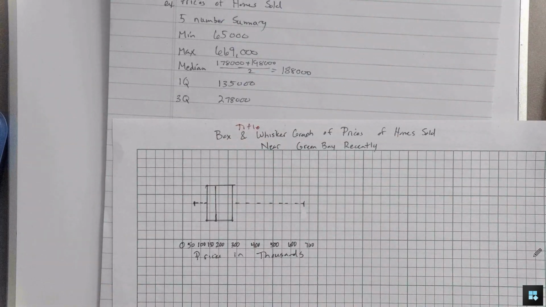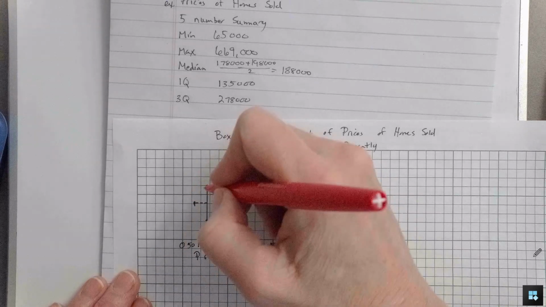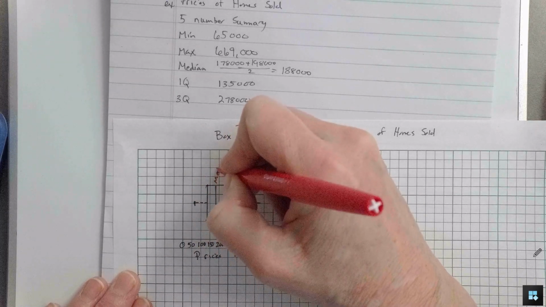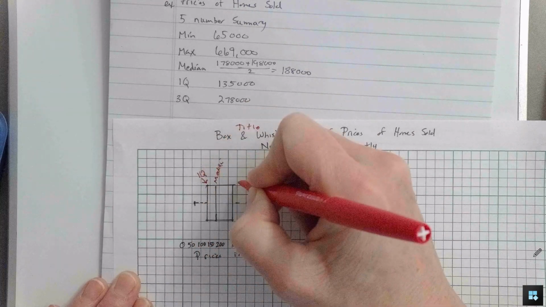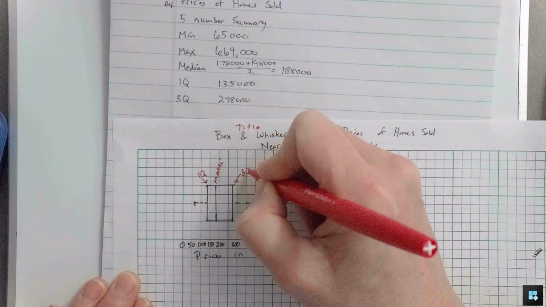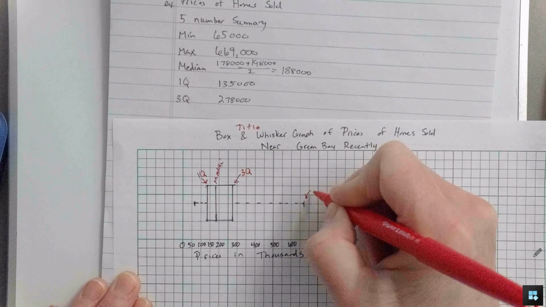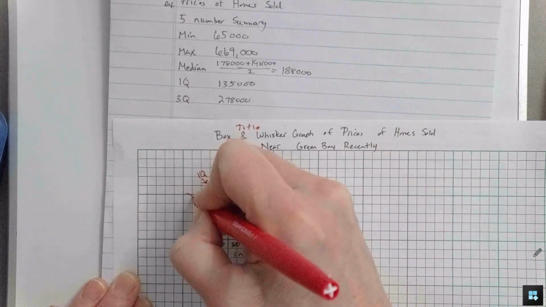Use a different color though, because it's really weird when I get a quiz box and whisker graph that says title, median. Okay, and then we have the median here. And then we have the first quartile and the third quartile. We have the max. We have the min.